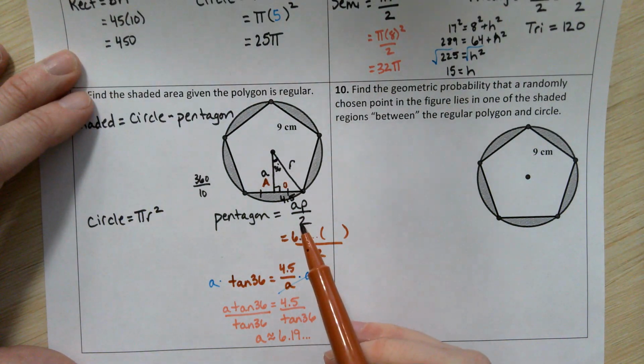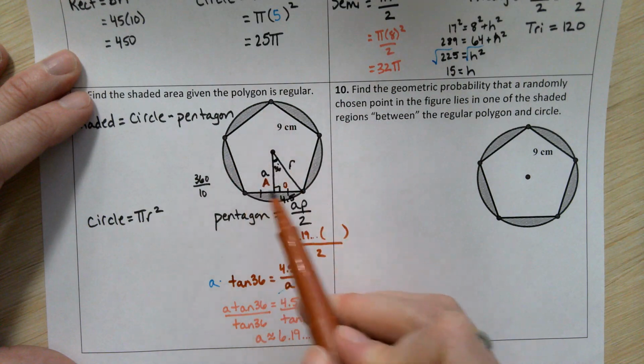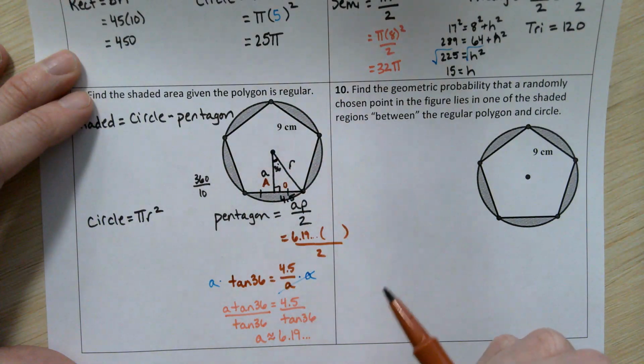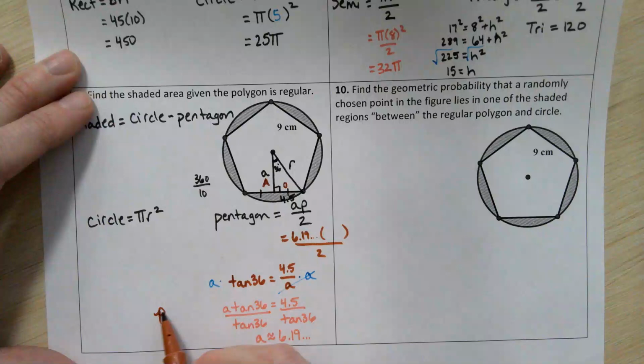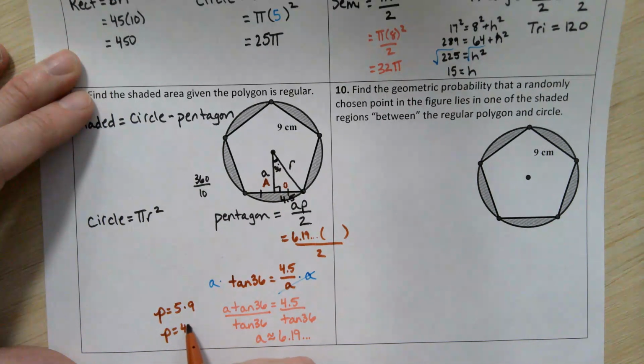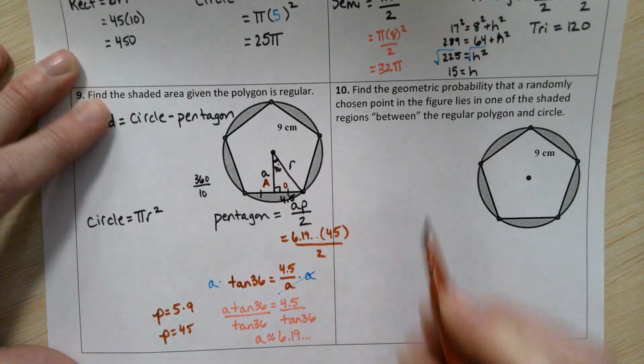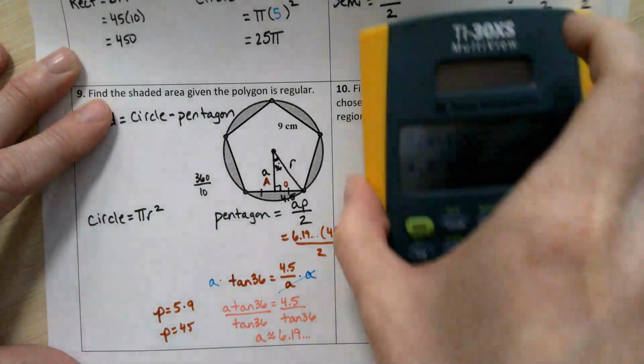So let's see if we can find perimeter real quick. This has 5 sides, and each one is equal to 9. So yes, I think we can track down our perimeter no problem. 5 times 9 would be 45. So 45 is going to fill out the rest of that formula.